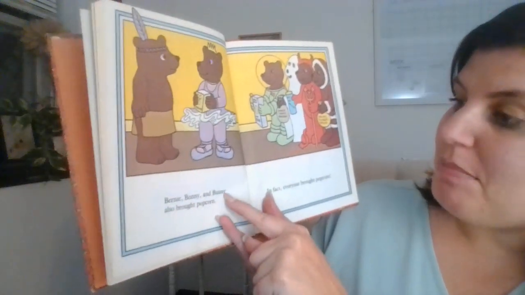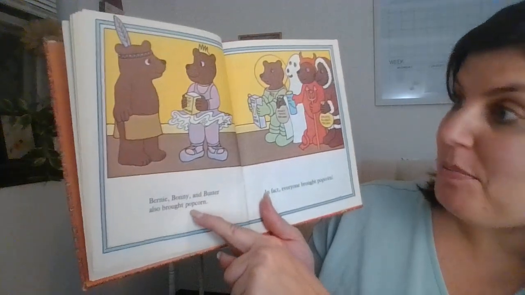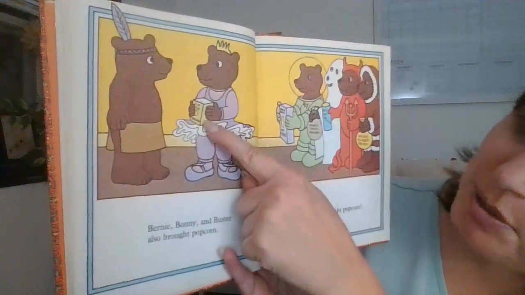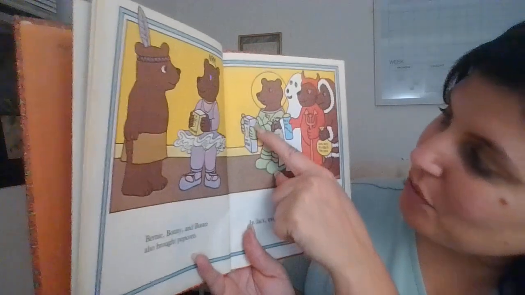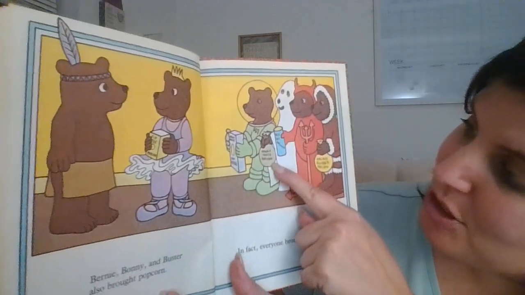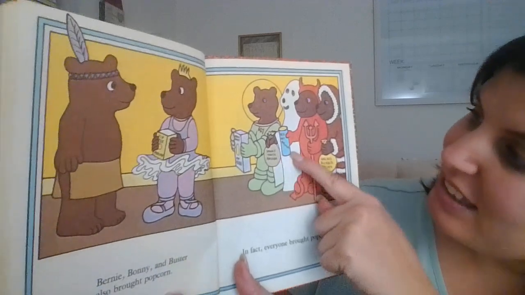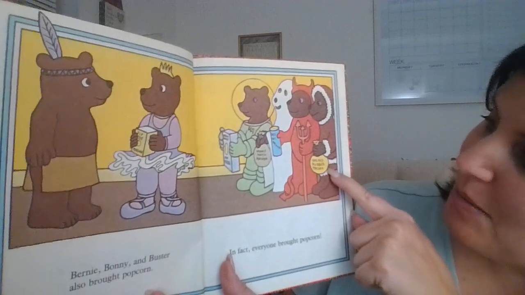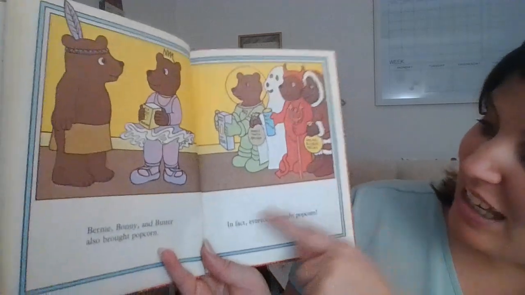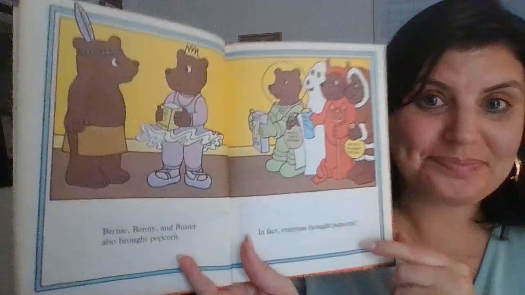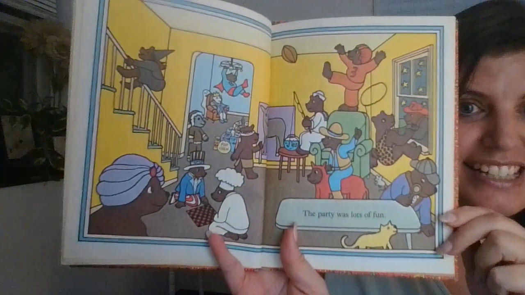Bernie, Bonnie, and Buster also brought popcorn. Hers says tiptoe popcorn. Oh, this one says space dust popcorn. This one says spooky tooth popcorn. This one says red hot popcorn. This one says walrus blubber popcorn. In fact, everyone brought popcorn. Look at this party.